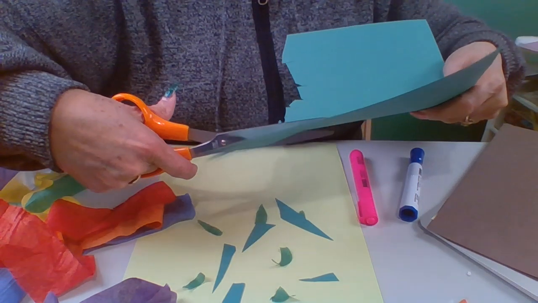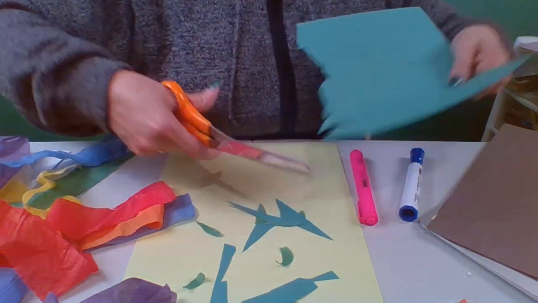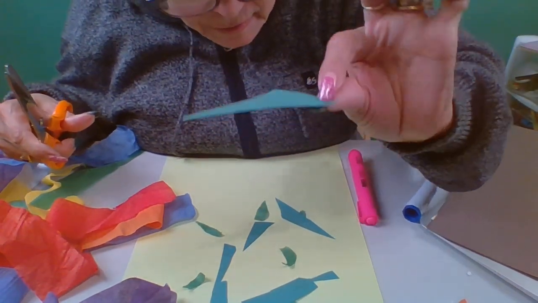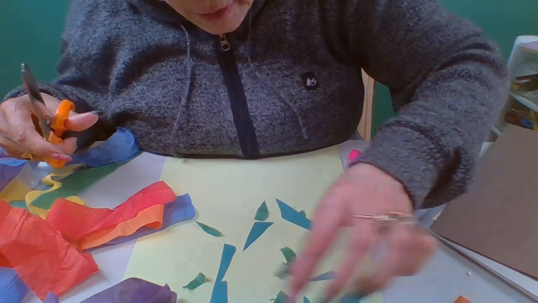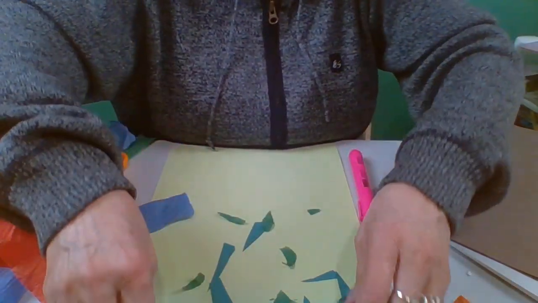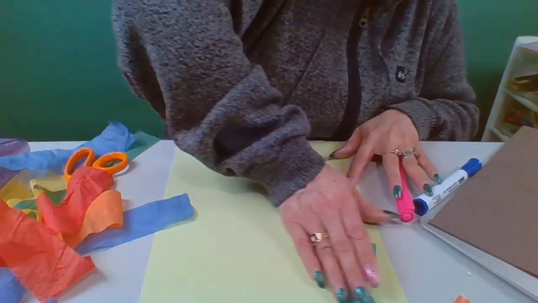See, branches for your tree. Oh, branches for your tree. It doesn't have to be too fancy. You just make little pieces of green, right, kids? Then guess what? And remember, I told you, so we have our leaves and we have the trunks here. Let's put them here.